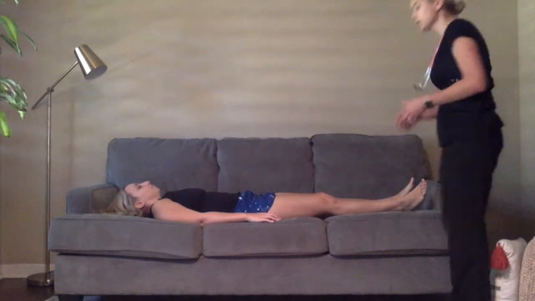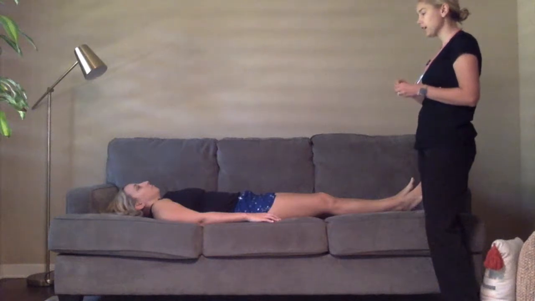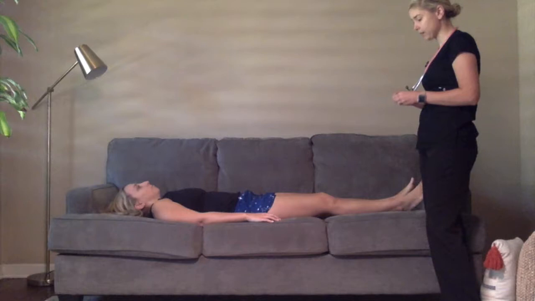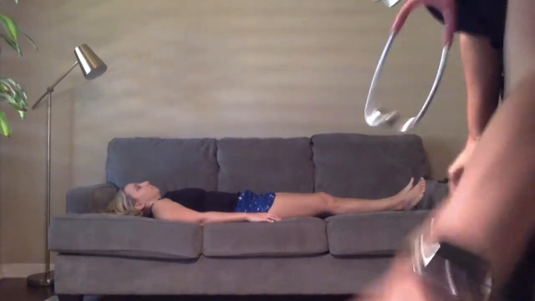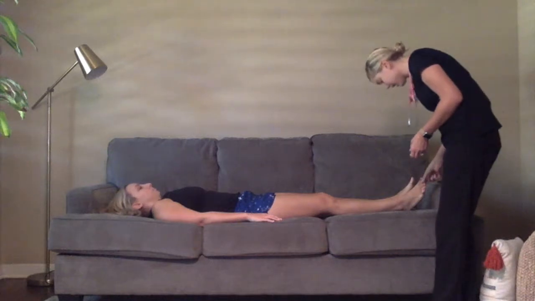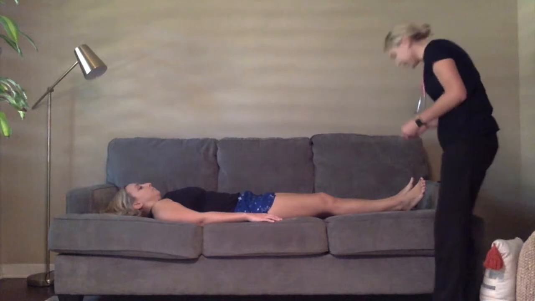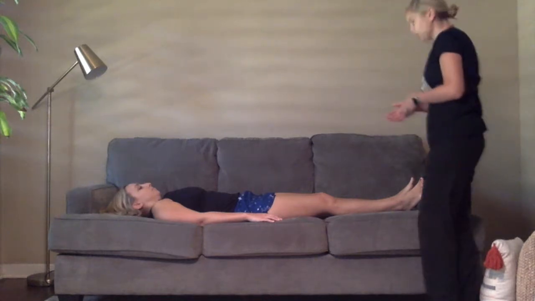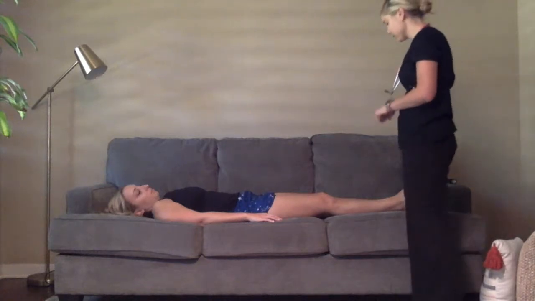So all pulses are 2+. Pulses are symmetrical on each side, and pulses have a regular characteristic, and they are approximately the same rate as when listening to her heart earlier. The next thing, while we're down here, I'm going to check the cap refill on her feet, and she has less than 3 seconds there as well. And then we wash our hands after we've touched the patient's feet to move on to other aspects of the exam.